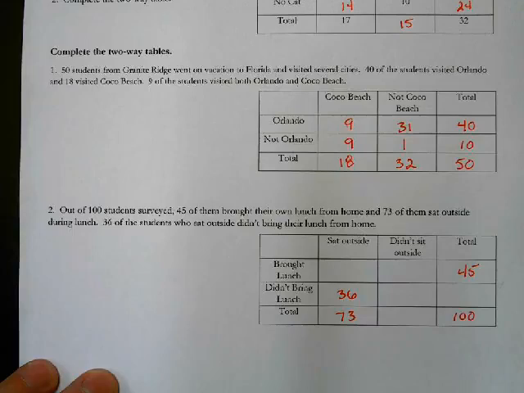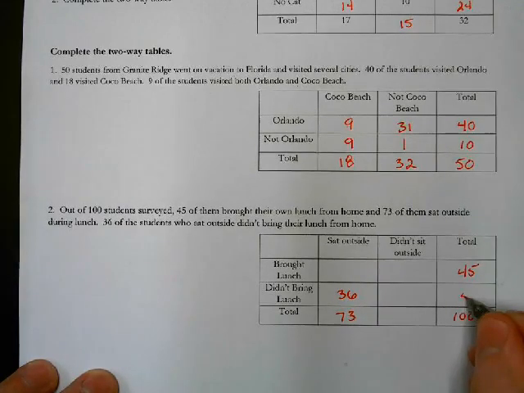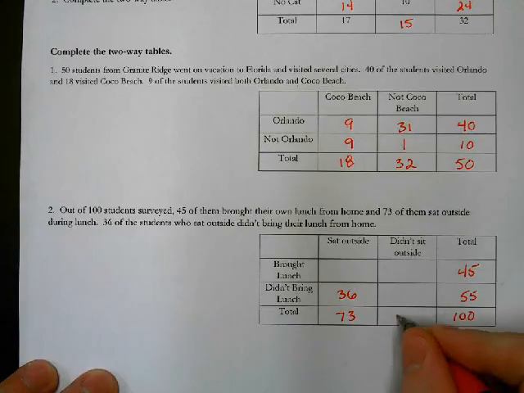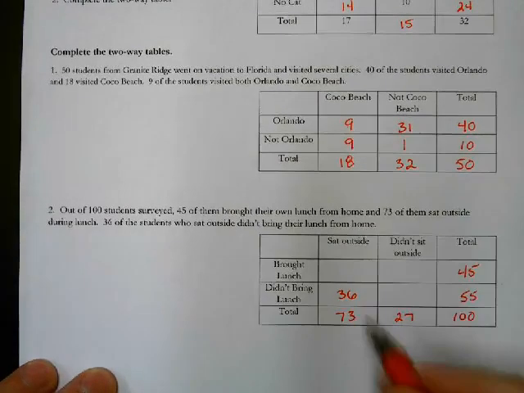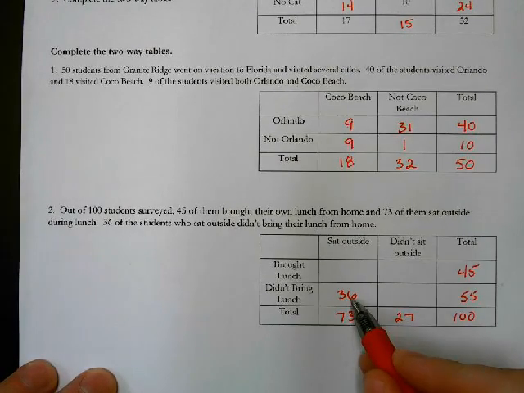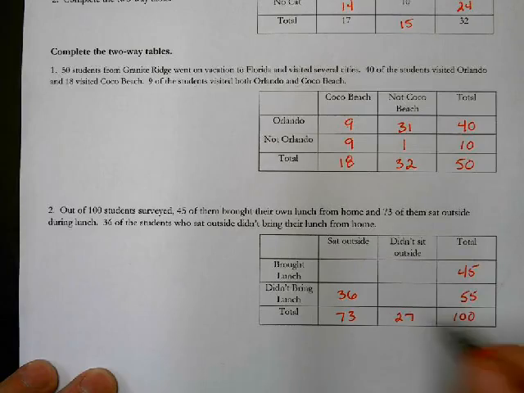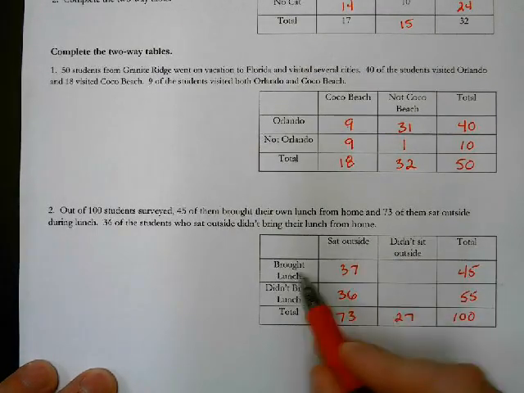If 45 brought their lunch, that means that 55 did not, because 45 plus 55 is 100. If 73 sat outside, then 27 did not, because 73 plus 27 is 100. Let's keep going. If 36 of the people who sat outside didn't bring the lunch, then that would mean that 37 sat outside and brought their lunch, because 37 plus 36 is 73.